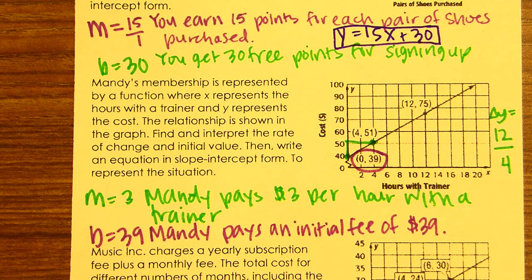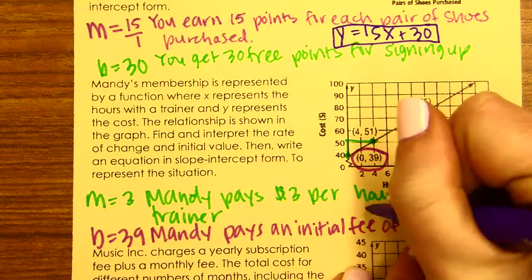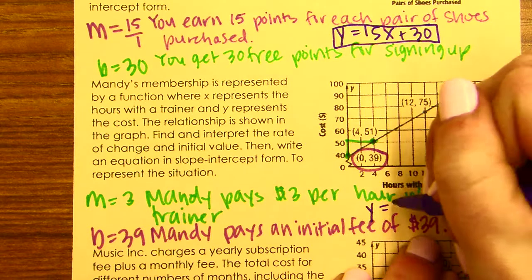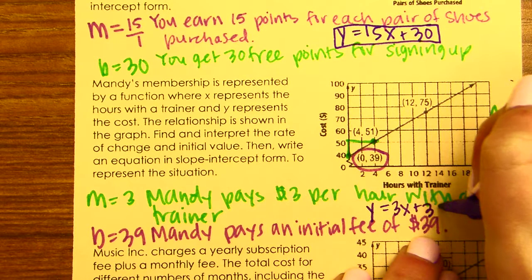So we still need to write an equation for this one. The equation for this situation is going to be y equals 3x plus 39.